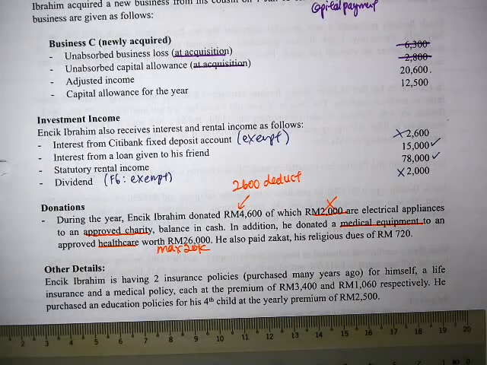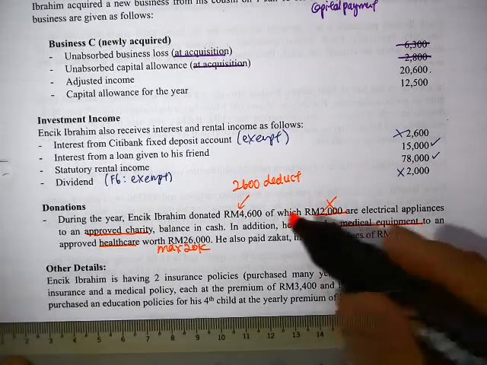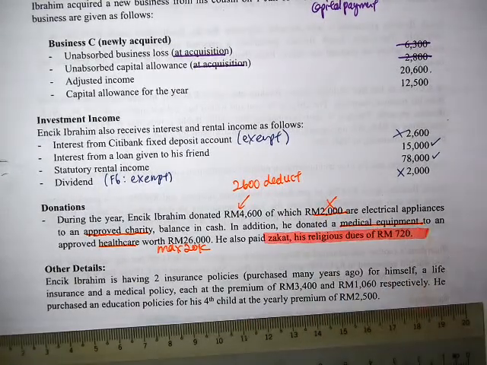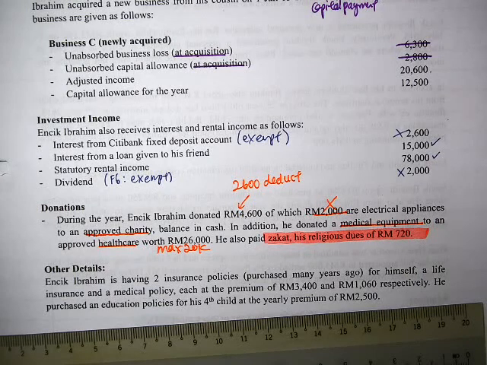And he also pays zakat. And zakat, what do you do? Zakat is a form of rebate. Correct or not? Zakat you claim as a rebate. So this is a rebate, which is a different thing altogether. Am I right? Now the other details are given.